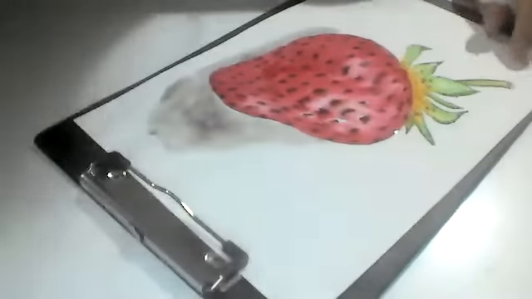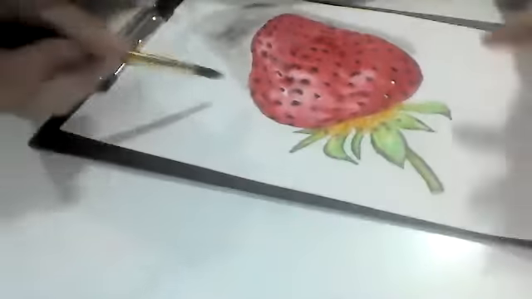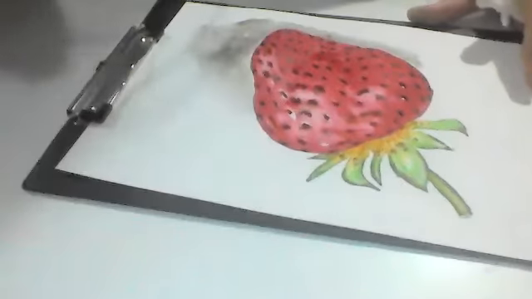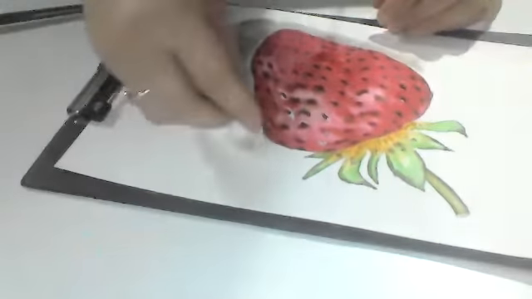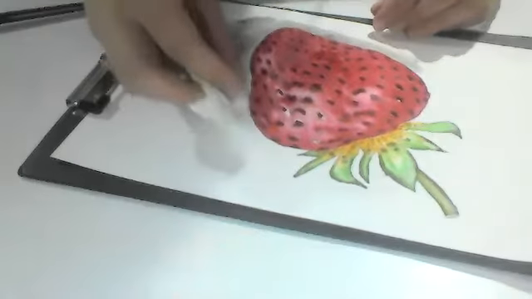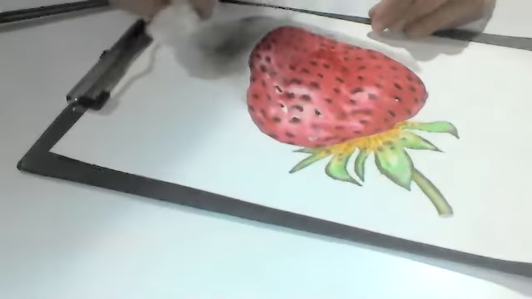Like so. And if you want to soften the shadow, we just paint this with the brush over here. Okay. And we can also lift it with our kitchen towel, really to make it a bit softer.